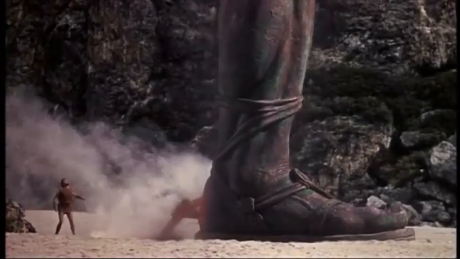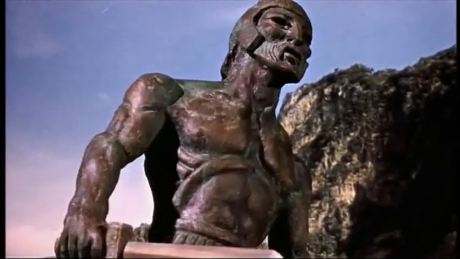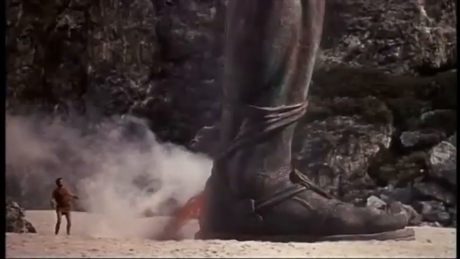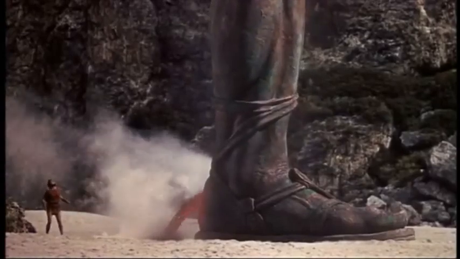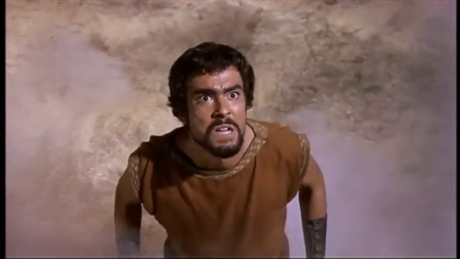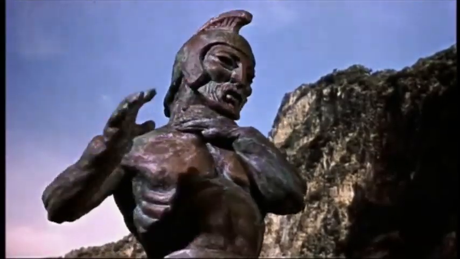Again, Harryhausen uses a variety of techniques. That was a real set. Now he's got a machine pumping water, but the animated model superimposed in front of it. And this is the animation.